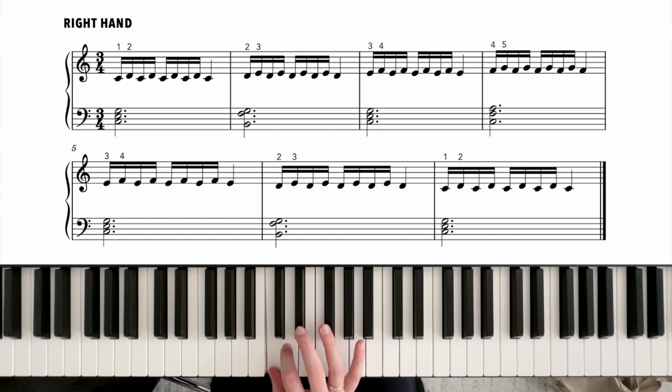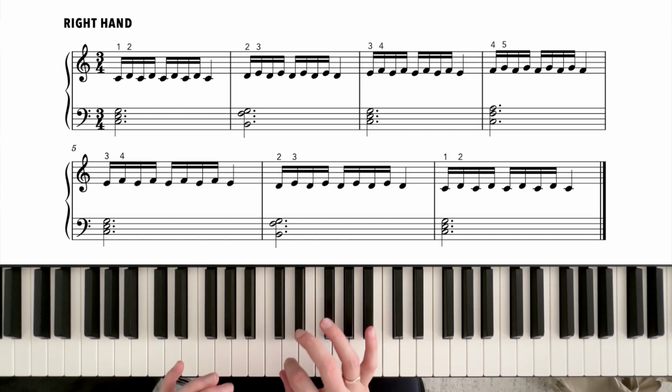1, 2, 1, 2, 1, 2, 1, 2, 1. And then the second bar is moving between 2 and 3. The third bar is between 3 and 4. And the last one is between 4 and 5. So this way we get to practice the trill between each group of 2 fingers to make sure we are capable of doing it on all of these finger combinations.